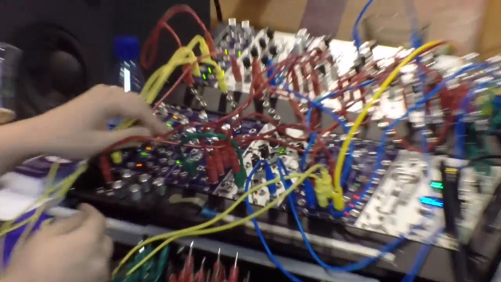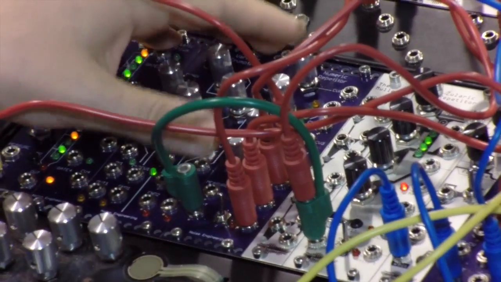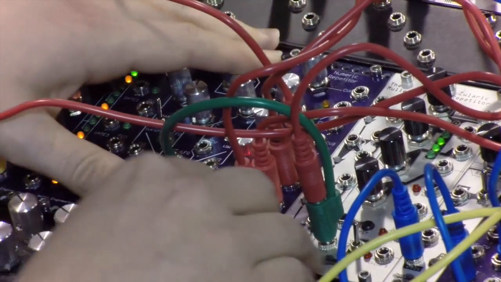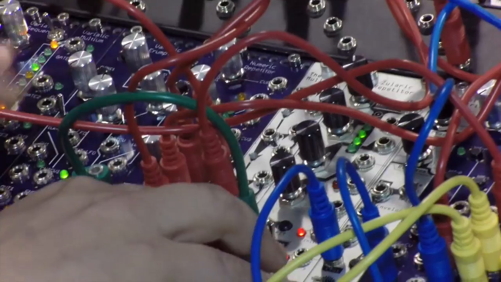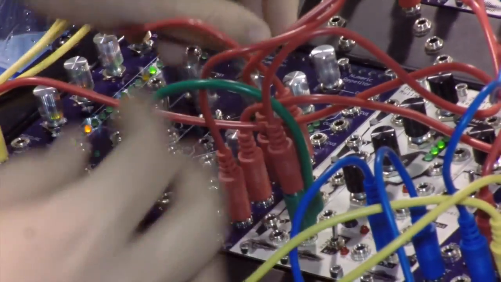Okay, the first new module we're putting out this year is the Numeric Repetitive. It's the nerdy cousin to the module we put out last year called the Zularic Repetitive. It's very similar to the Zularic Repetitive in that it produces 4 rhythm outs, though the technique of generation of the rhythms is completely different.